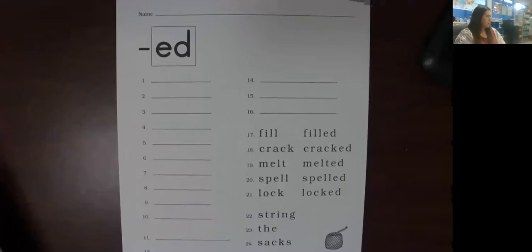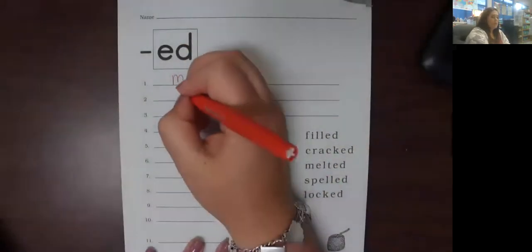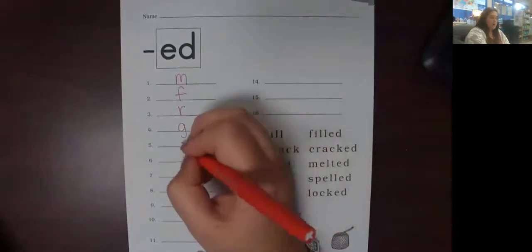So on number 1, we are going to do the letter sound M, 2, F, 3, R, number 4, G, number 5, H, 6, Z, 7, B, 8, A, 9, A, and 10, E.